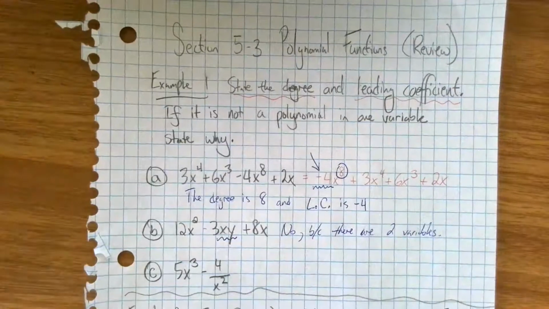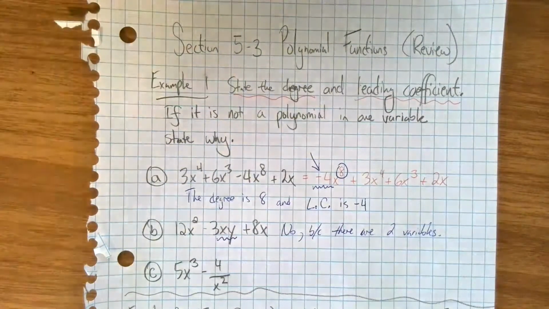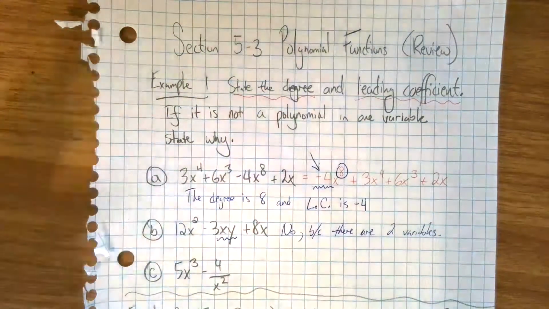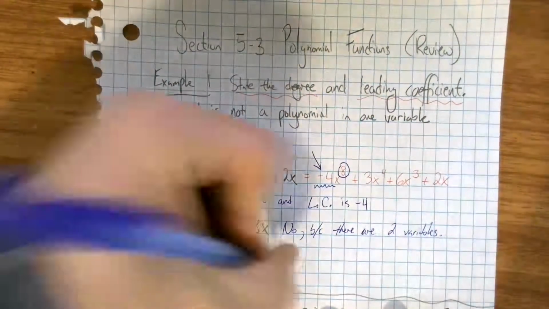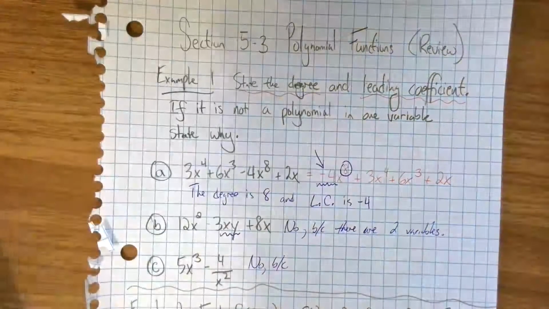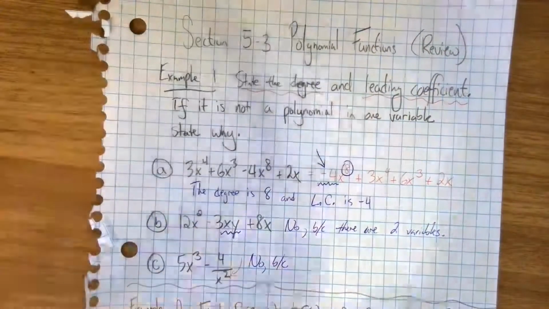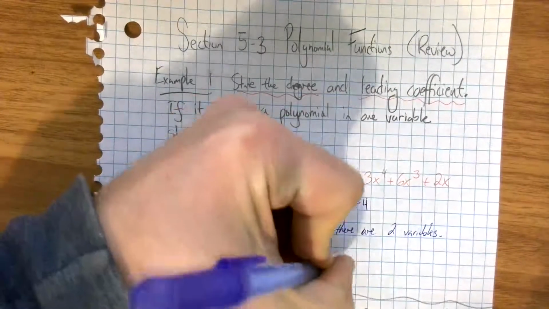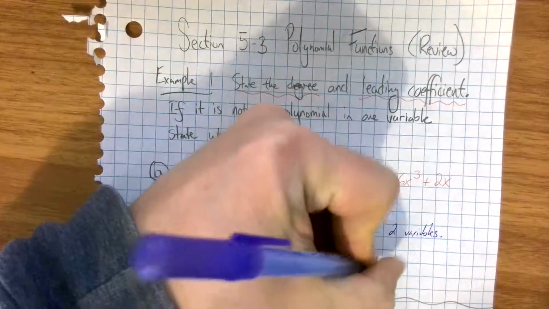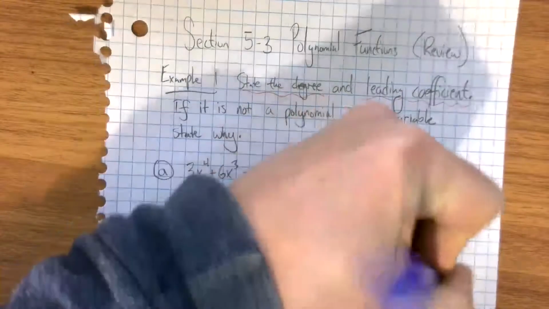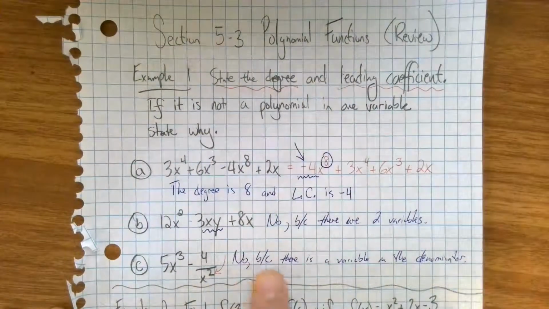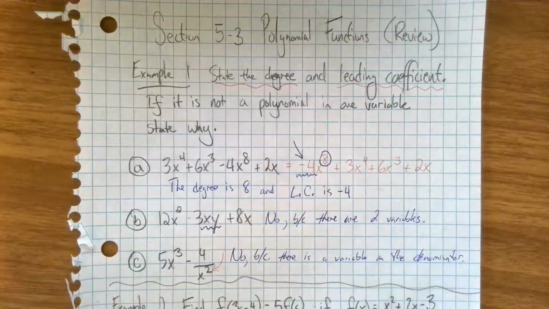Lastly, our example here, 5x to the third minus 4 over x squared. This serves as a reminder that something is not a polynomial if we have a variable in the denominator of a fraction. And so we are just writing down that it is not a polynomial because there is a variable in the denominator.